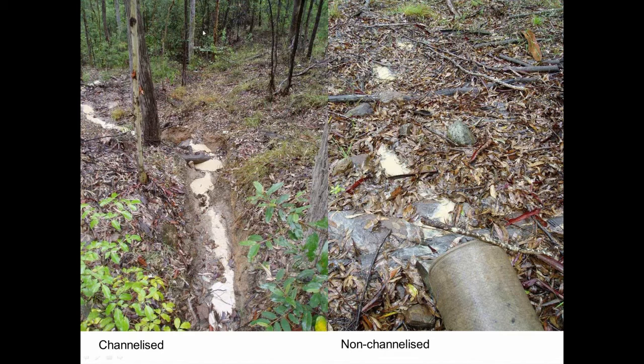That's the head of the first order stream in there. So basically what we've done is we've effectively extended the stream network all the way up here to the road. So it provides, let me go back up, a direct connection between the road and the stream. That's a really poor outcome in terms of water quality for the pollution of the aquatic environment.